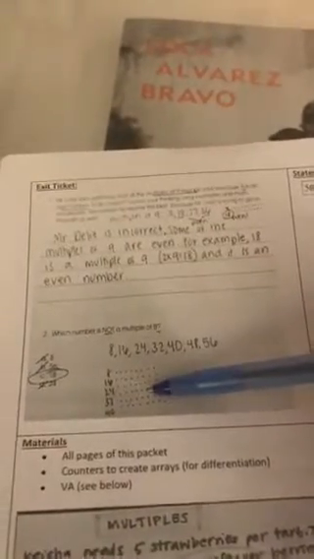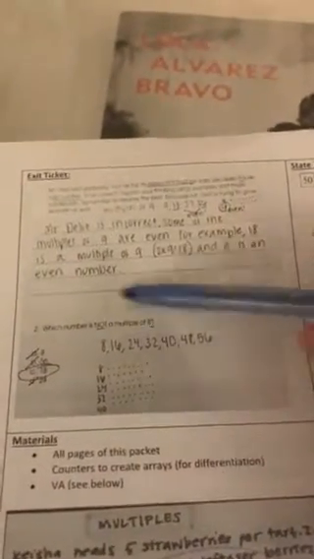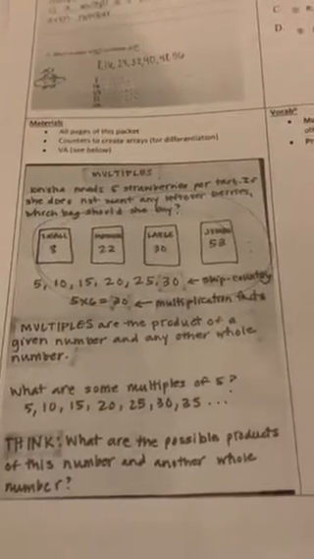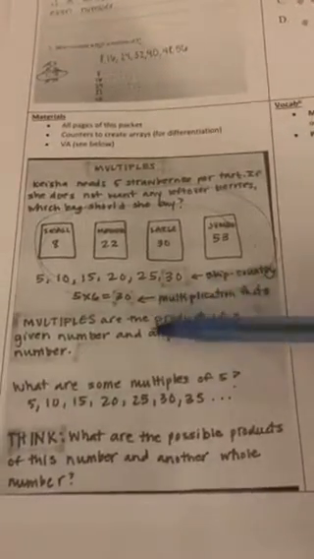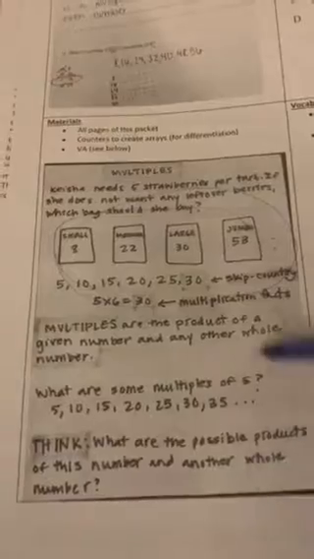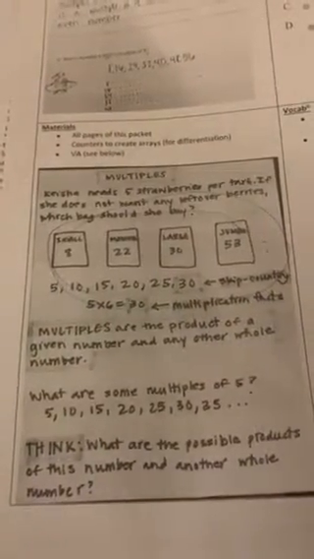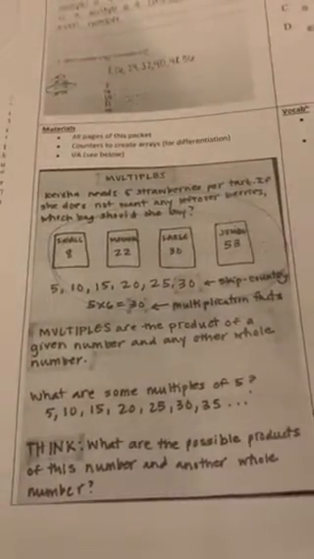Here's an example of a rigorous but not highly rigorous problem type. Which one is not a multiple of 8? So skip counting by 8s or creating rows with an amount in each row of 8 to see which one of these does not fall into that list. This is the visual model that they've created for you. It is not exemplary if you want the takeaway to be that multiples are the product of a given number and another whole number. It's stated here, but there's never a place that really captures the multiplication component to it.